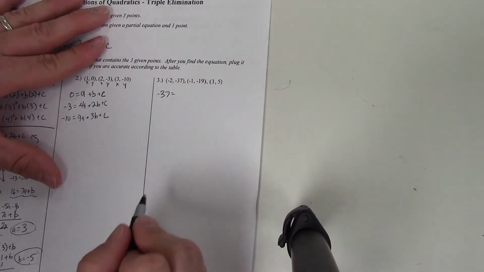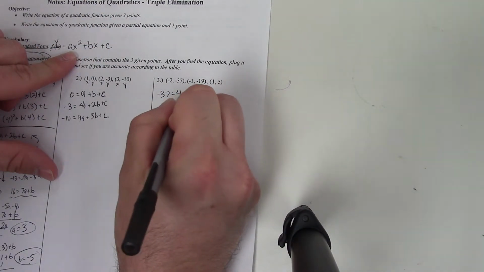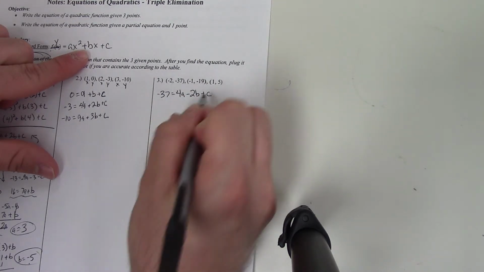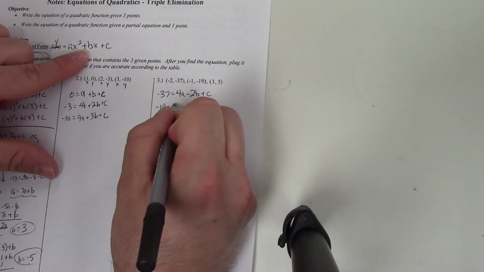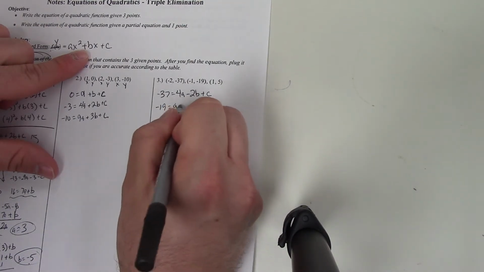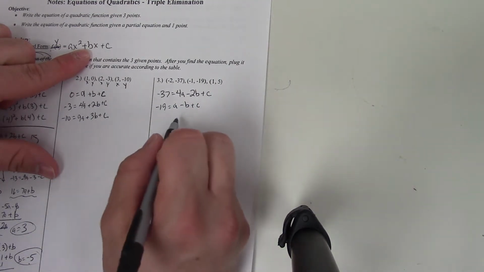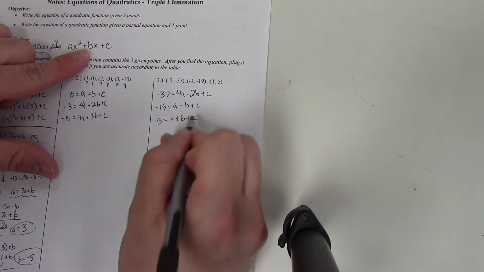Now similarly over here, this is a little bit harder. I plug that in there. When I plug in negative 2 squared, that still gives me 4a. When I plug in negative 2 here though, I get something like that. Same thing on the next one. Negative 19 equals 1 squared is 1a minus b plus c, because a negative 1 times x. And then I also on the next one get 5 equals a plus b plus c just by plugging in 1.